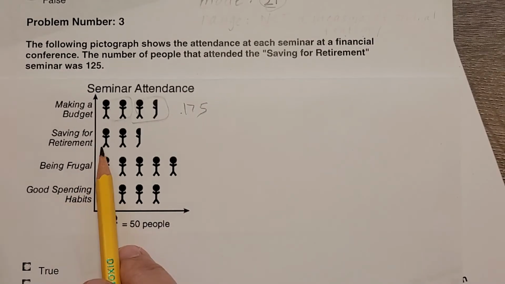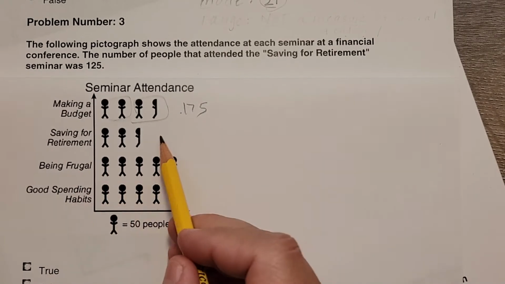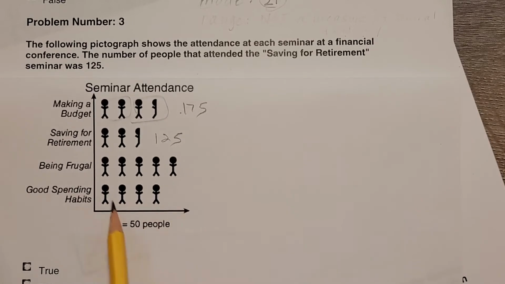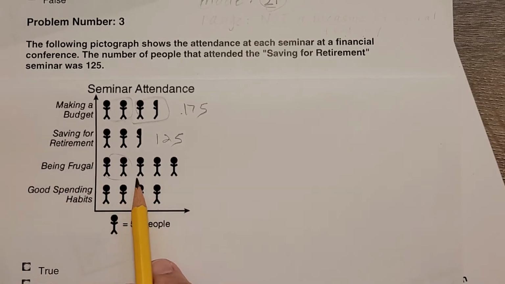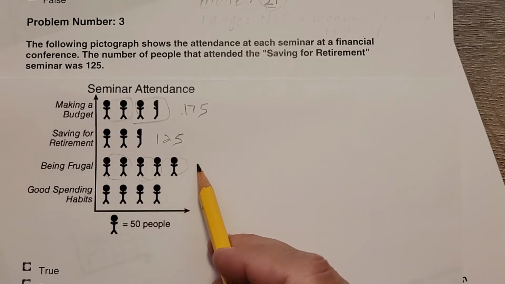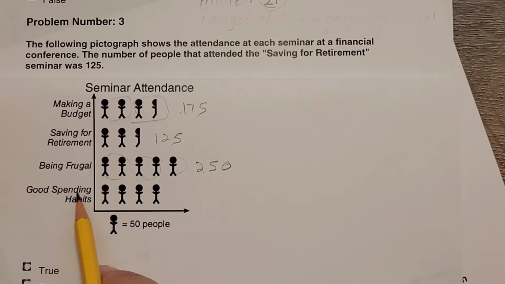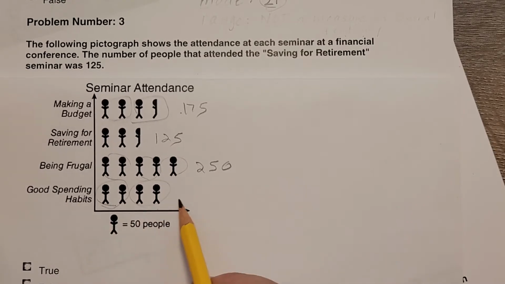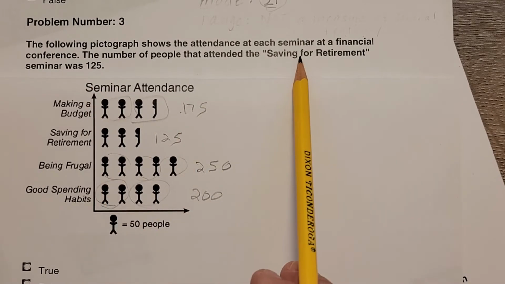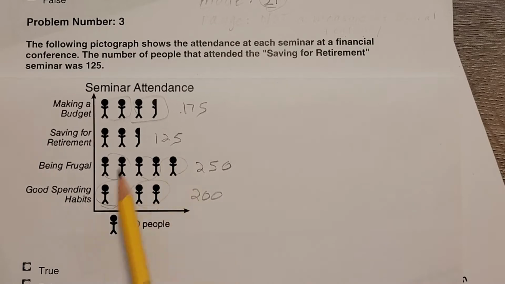Saving for Retirement is 125. Being Frugal is 250. And Good Spending Habits is 200. So this is true. The Saving for Retirement seminar is 125.